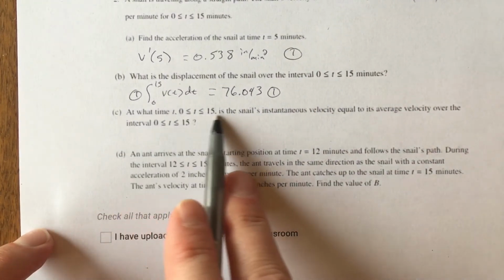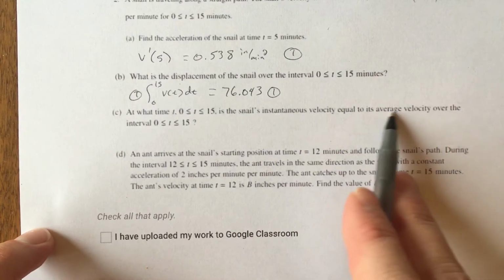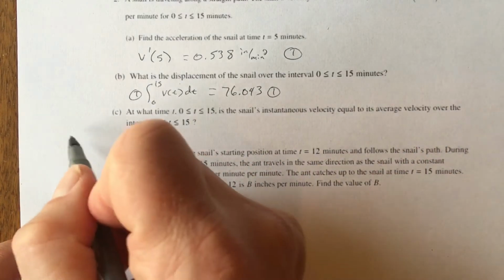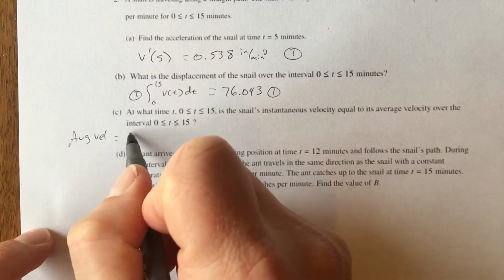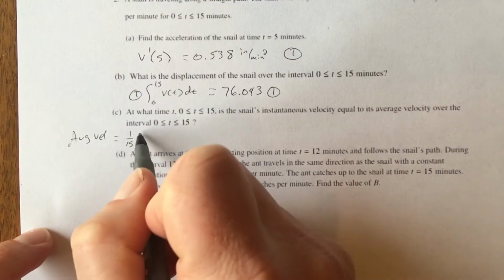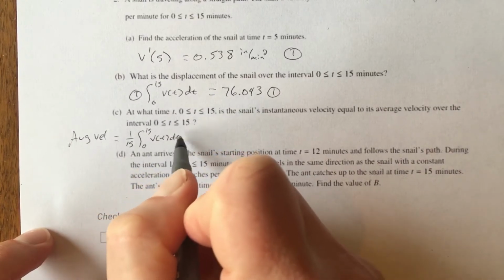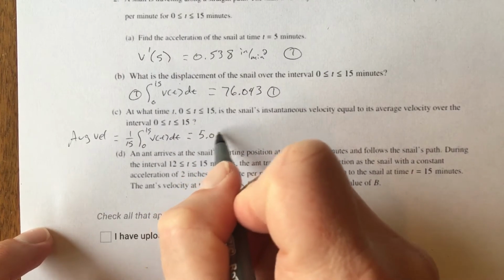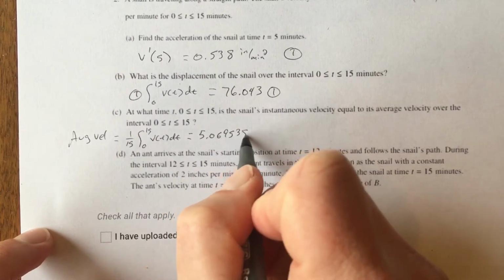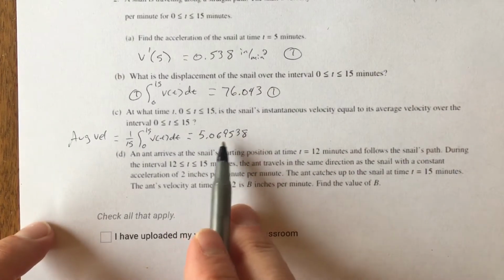C says, at what time is the snail's instantaneous velocity equal to its average velocity? To get the average velocity, we're going to go 1 over 15 minus 0, times the integral from 0 to 15 of velocity. That's how we find an average value. If you do that on your calculator, you get 5.069538. We're not going to round that, okay? We want to keep that as big as possible.